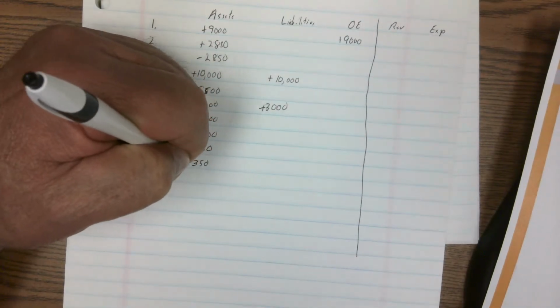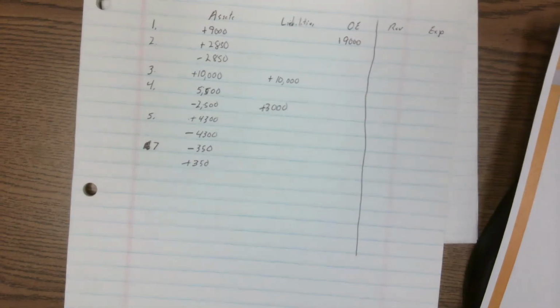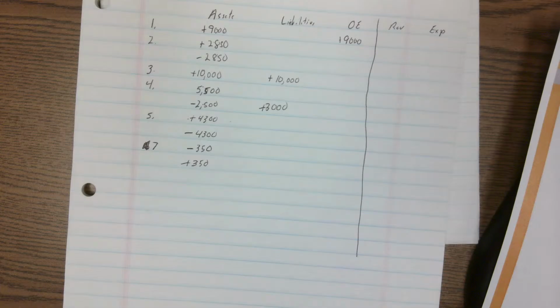I'm going to record it as an asset because that's technically correct, right? Following the exact technical rules, that's correct. In the real world, if this is April 7th and I'm going to use these by the end of April 30th, I'll probably call this an expense right now.